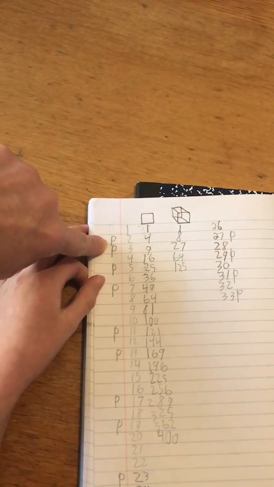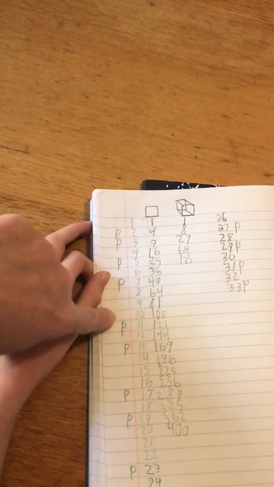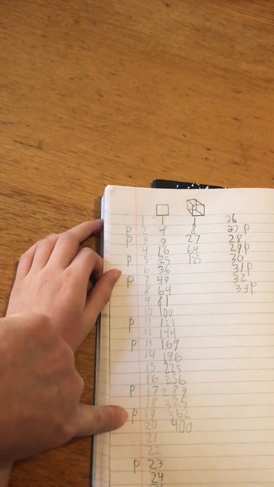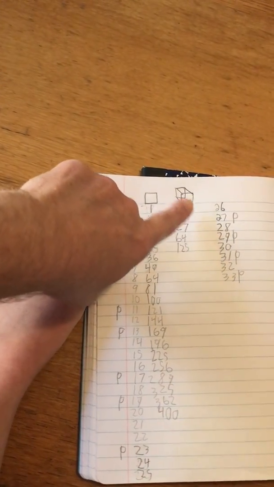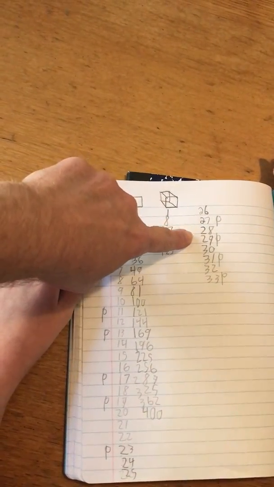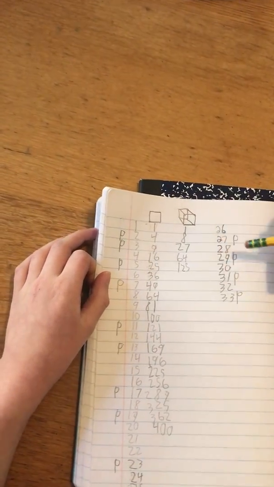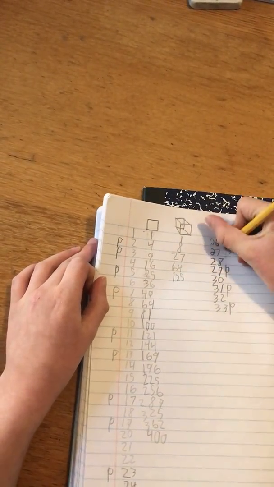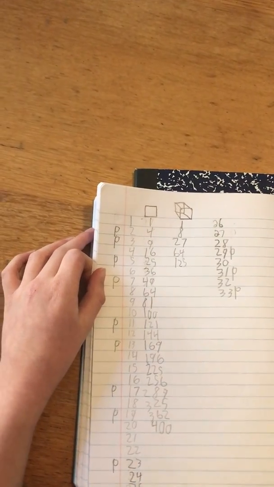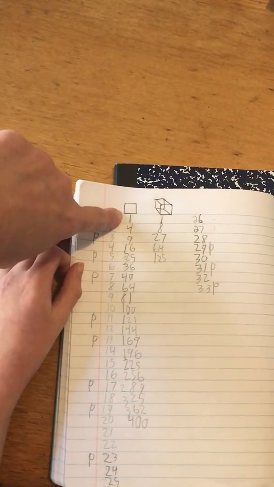Well, we know 2 is prime, 3 is prime, 5 is prime, 7, 11, 13, 17, 19, 23. 27 is not prime. 29, 31, and 33. I thought it was prime. And then we wrote the squares of these numbers.